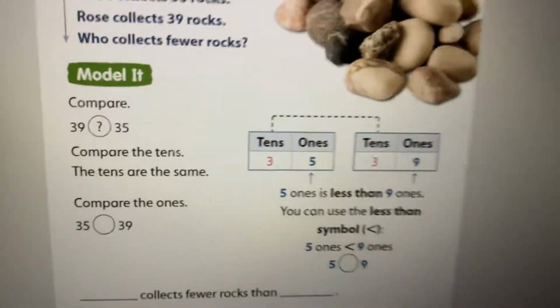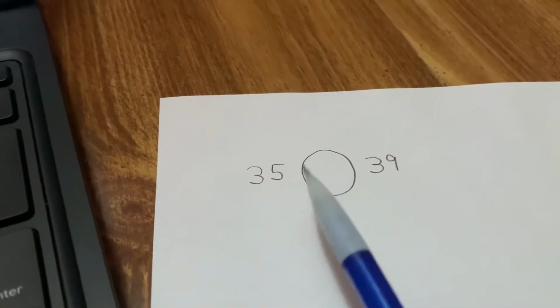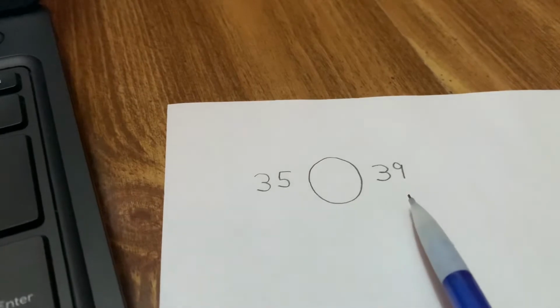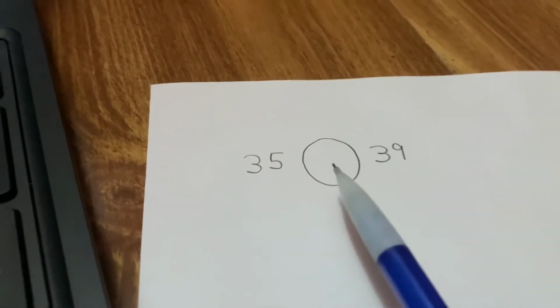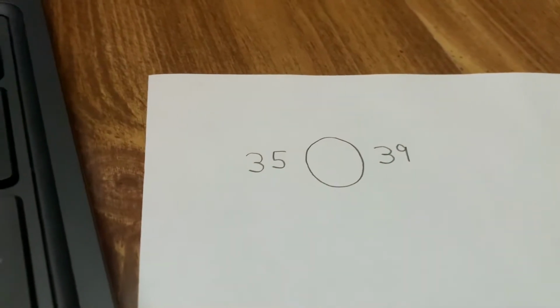Okay? Now, I wrote on my piece of paper 35, and my circle in the middle, and 39. So I want you to draw the greater than, less than symbol in the right direction.